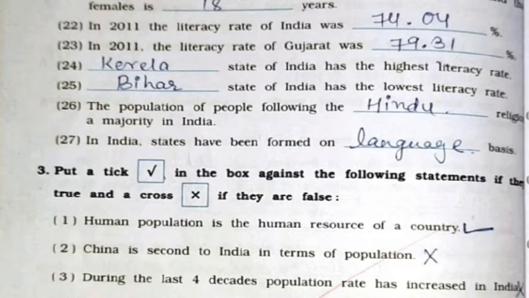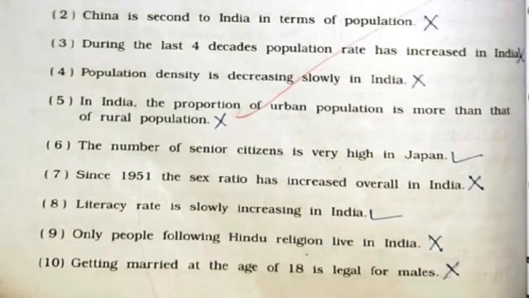It is true. Second, China is second to India in terms of population. It is false. Third, during the last 4 decades, population rate has increased in India. It is false. Fourth, population density is decreasing slowly in India. False. Fifth, in India, the proportion of urban population is more than that of rural population. It is false.